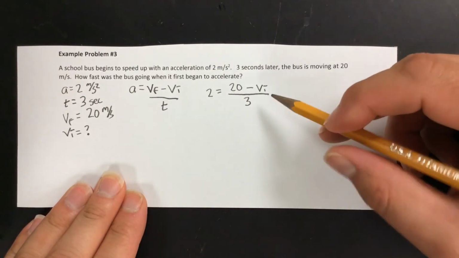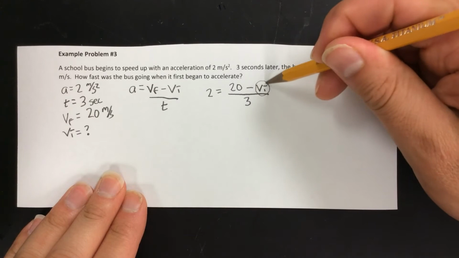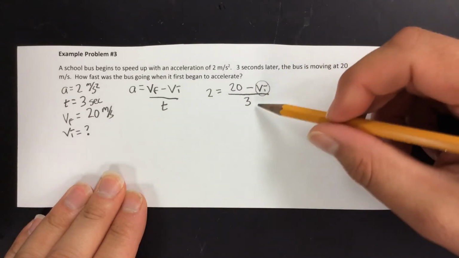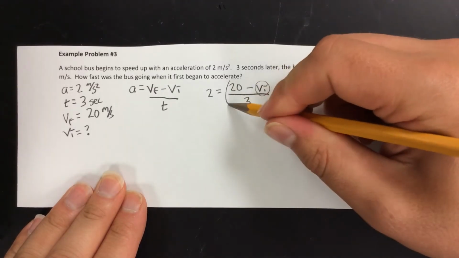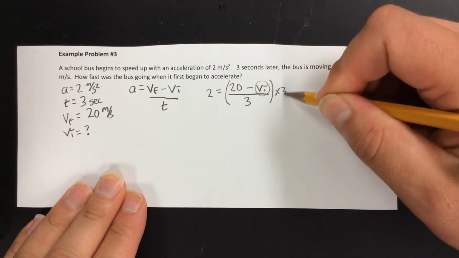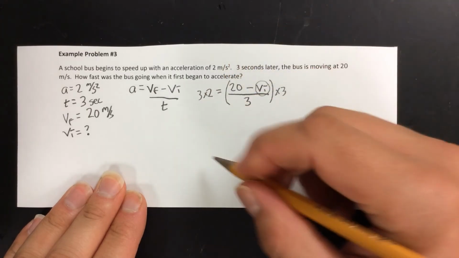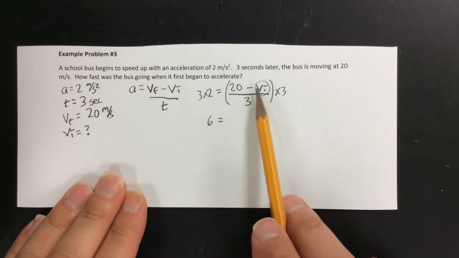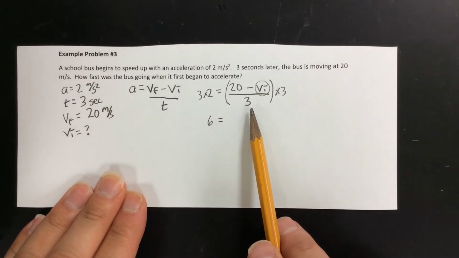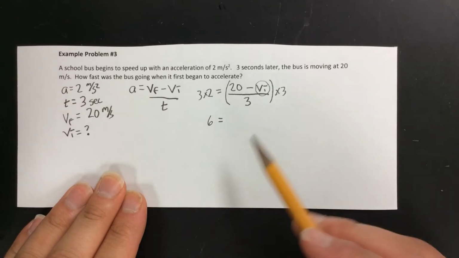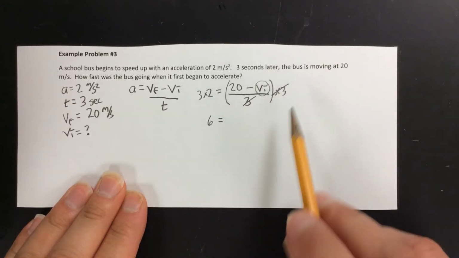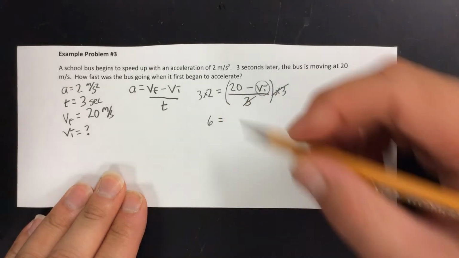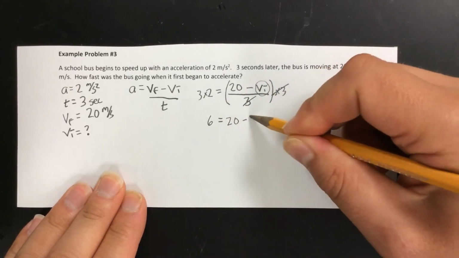So our next step is to solve it. Now we're going to solve for VI just as if it were X. So we got to start by getting rid of that fraction. And the best way to do that is to multiply both sides by 3. So 3 times 2 gives us 6 on the left. And on the right, we have 20 minus VI all over 3, all times 3. That means that these will cancel each other out. You notice that it just gets rid of the fraction. It does not change what's on the top. So we're left with 20 minus VI.